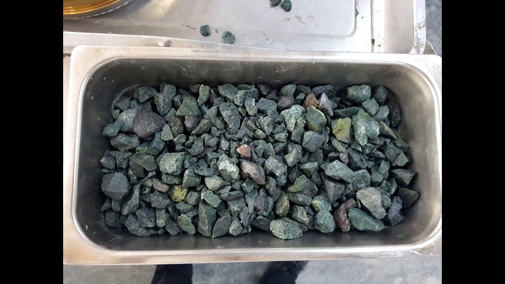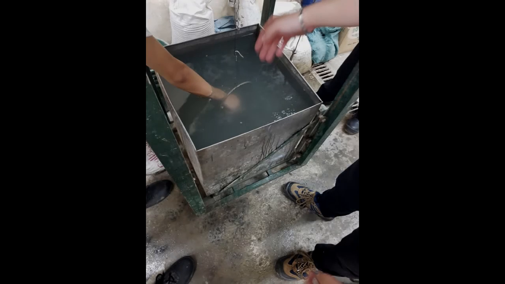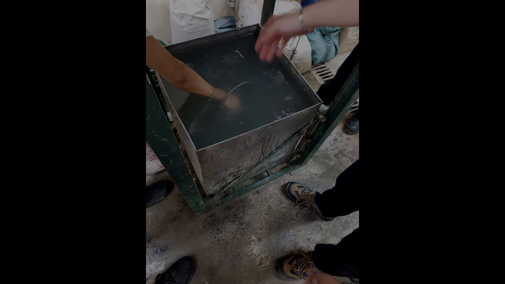Absorption of aggregates is also an important property. It is expected to be lower in value to be able to accurately estimate the water-cement ratio. Aside from mix design, this test is also used for material property change identification and deleterious particle identification and separation.